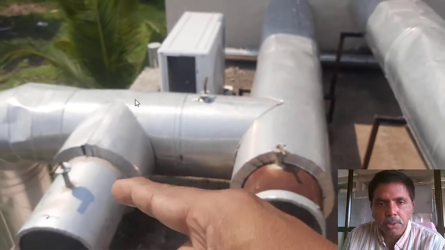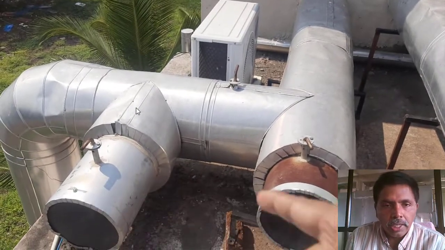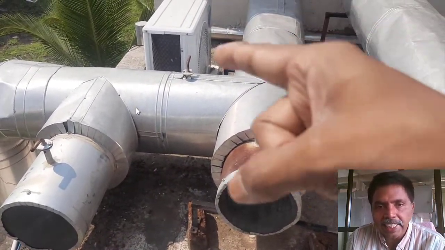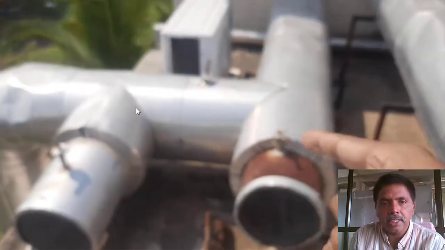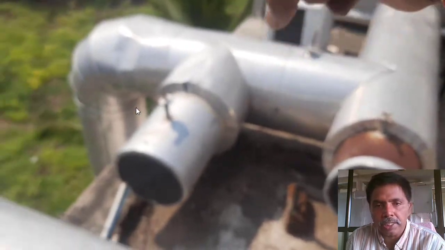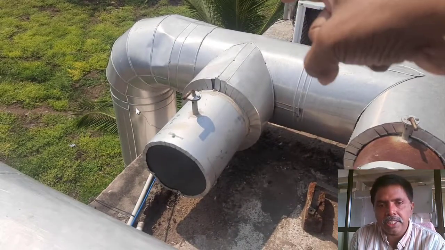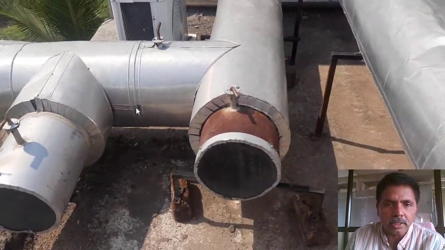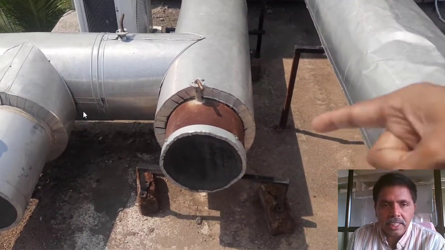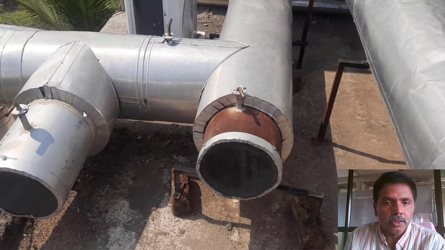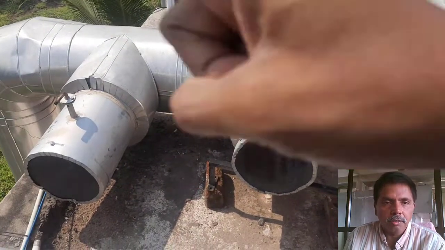Because of this operation, we are extending solar drying time. Earlier, after 4 o'clock at most we were closing our drying. Now we can extend our drying 1 to 1.5 hours according to the product. So within the day we can complete our entire drying operation. This is the main advantage of the system.